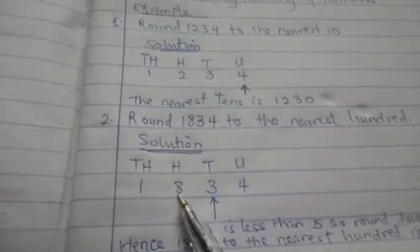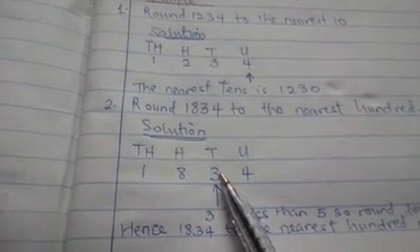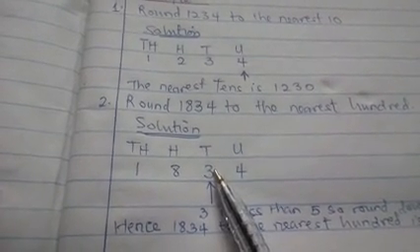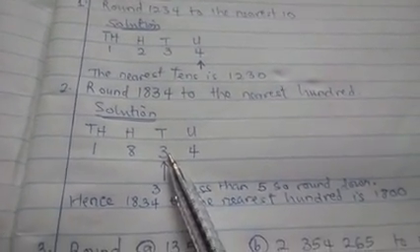Now this is what we want to round. The number by the side, which is the decider, is not up to 5. So what do you do? You round it down.